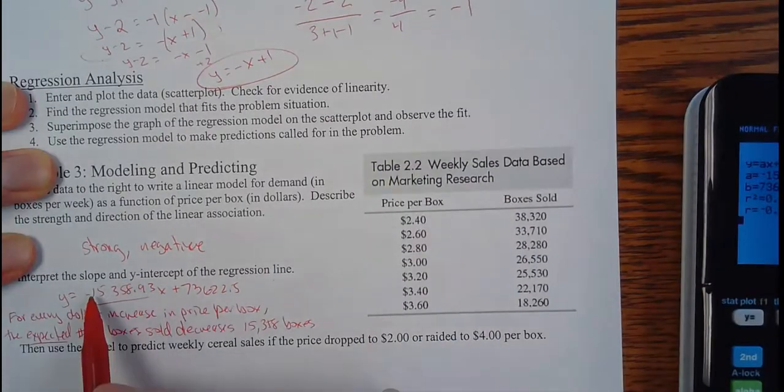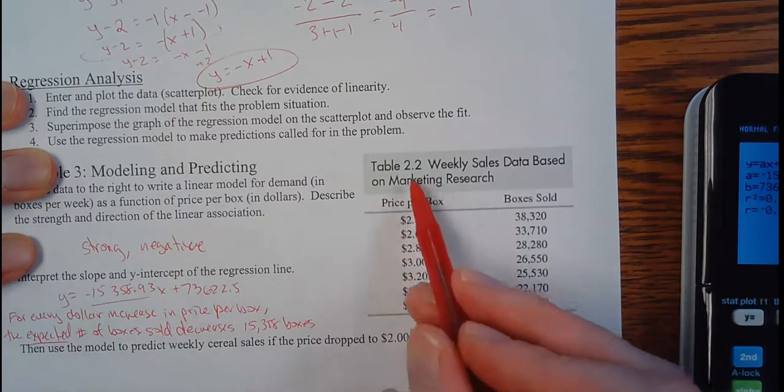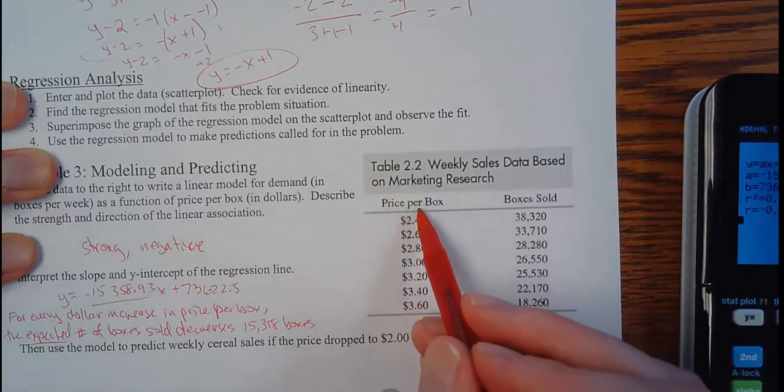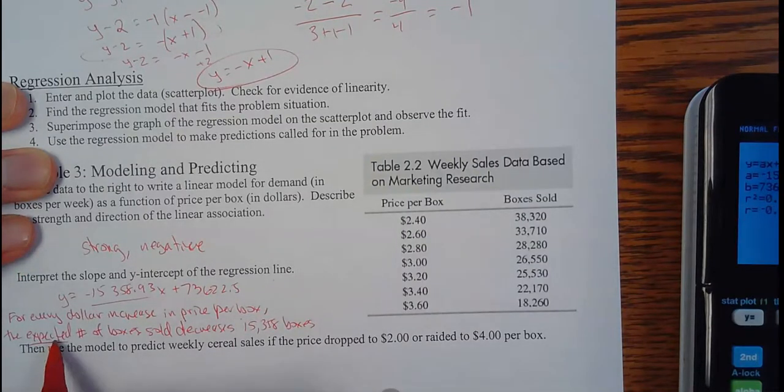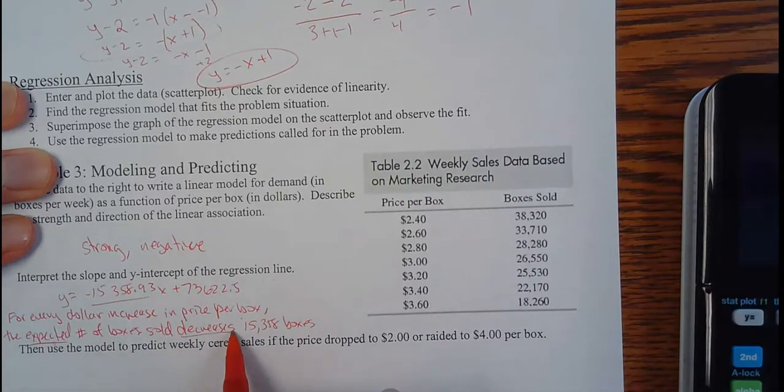This number being negative means for every $1 increase, so every time the price per box increases by 1 unit, the expected number of boxes sold will decrease. Remember, when we're doing these models it's always the expected value. It's a decrease because it's negative; if it's positive, it would be an increase. So it's going to decrease about 15,358 boxes. Every time I raise the price $1, I'm going to lose about 15,000 boxes' worth of sales.